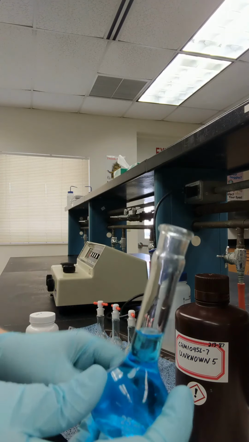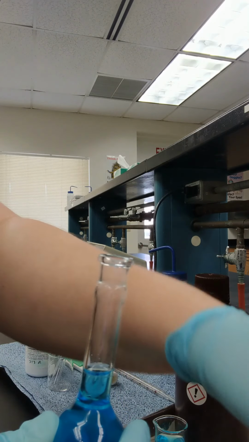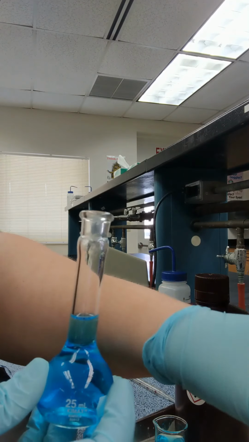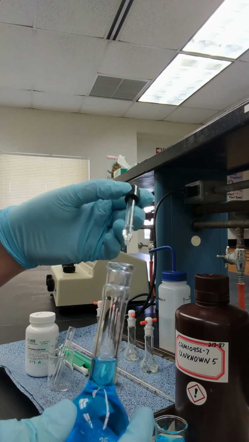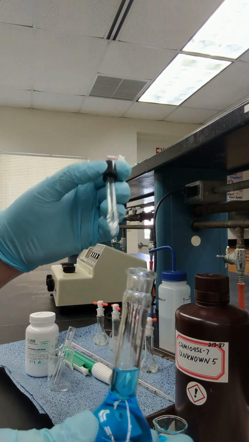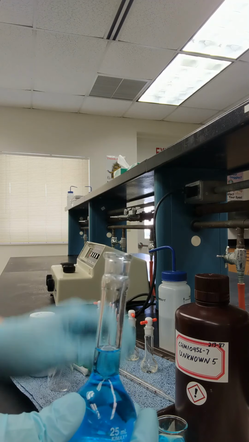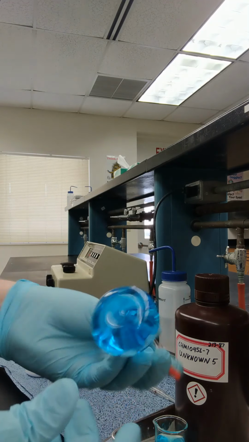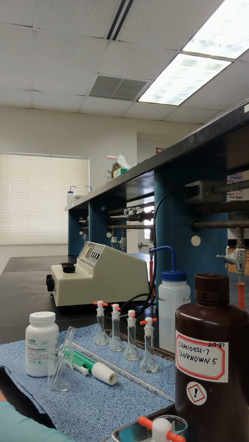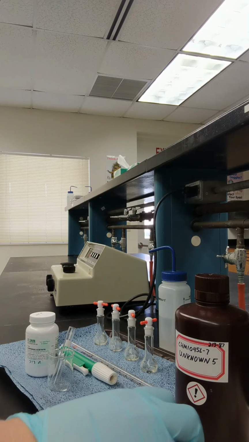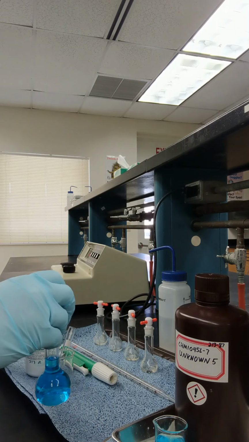So instead of adding the water straight from the distilled water bottle, once the volume is very close to that line, we should add drop by drop to make sure that we get exactly to the line of 25 milliliters. So my stock solution is ready. The next step is to prepare my dilutions here.